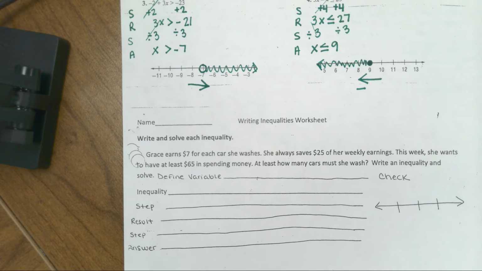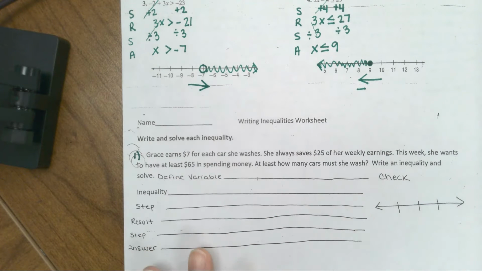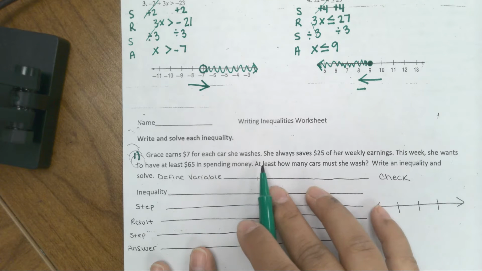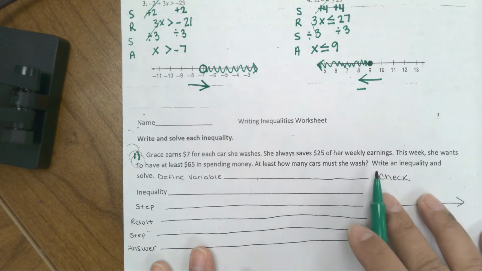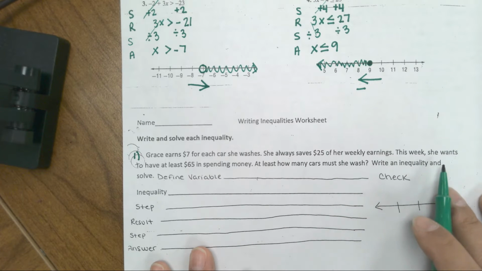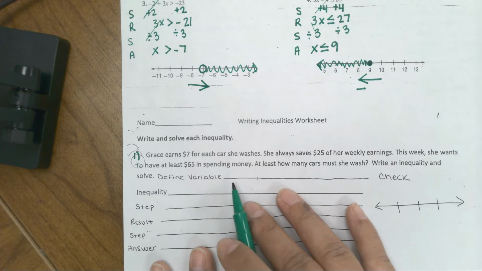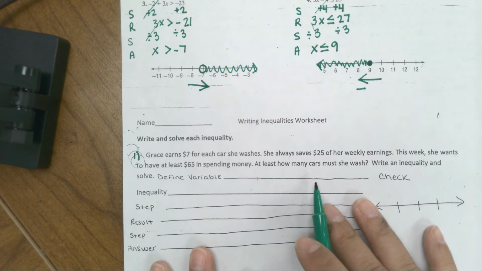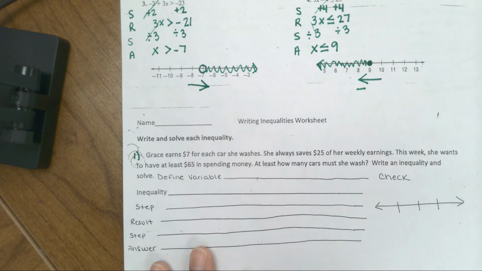So let's work through the first problem. Grace earns $7 for each car she washes. She always saves $25 of her weekly earnings. This week, she wants to have at least $65 in spending money. At least how many cars must she wash? Write an inequality and solve.